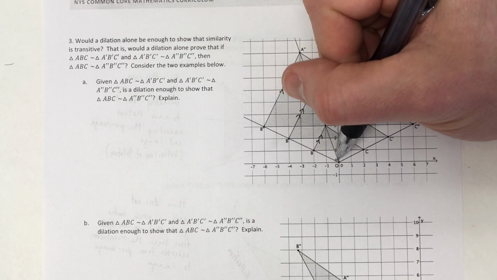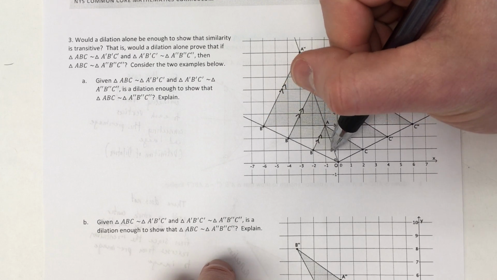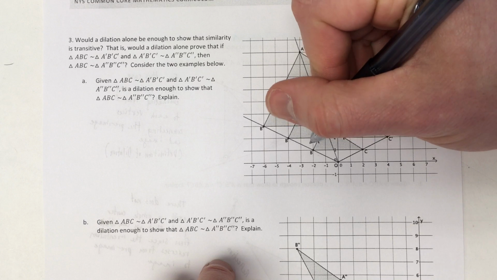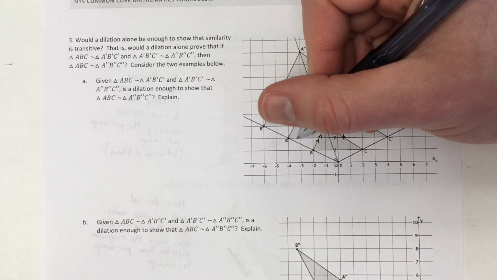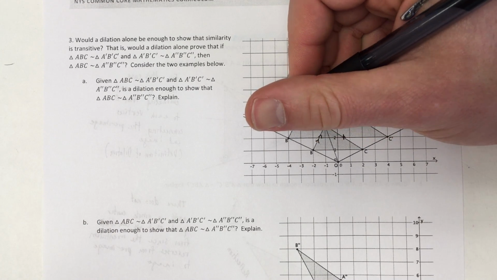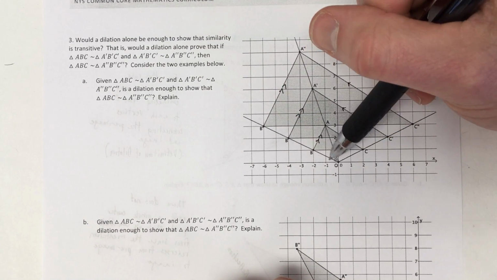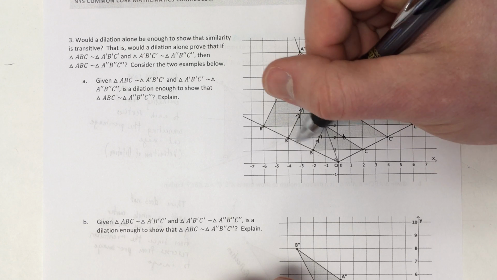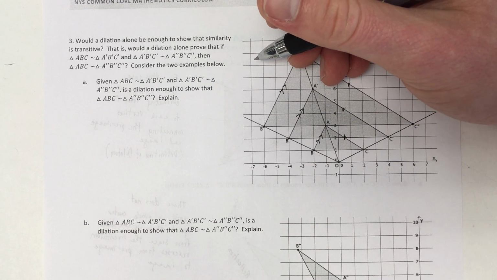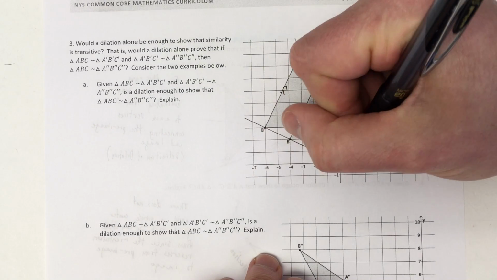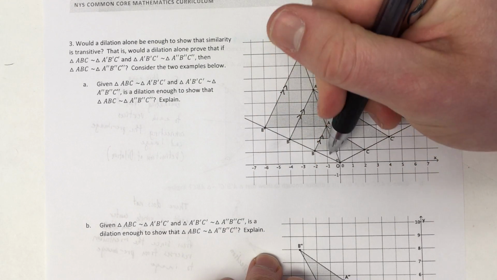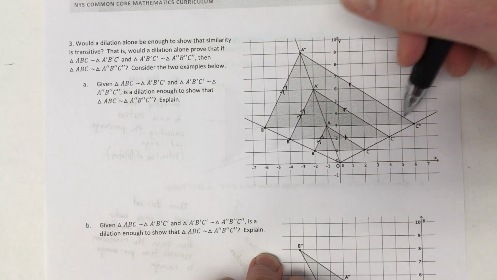I can count the boxes between, so this has an up and over of 1 over 2, up and over of 1 over 2, up and over 1 over 2. And so I can see how the distance is maintained for each one. So we could talk about the dilation from the point O and having everything stay in proportion.